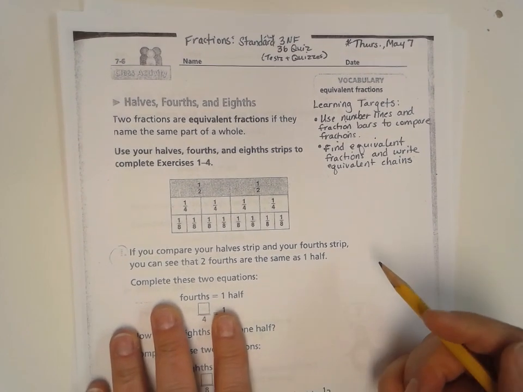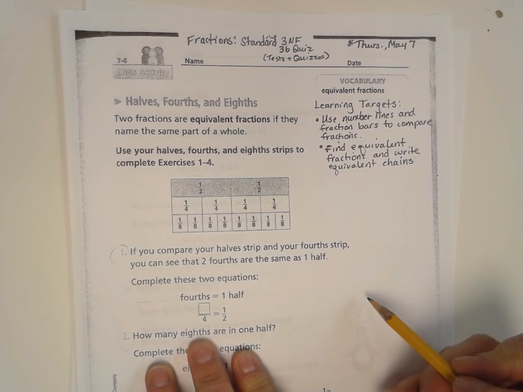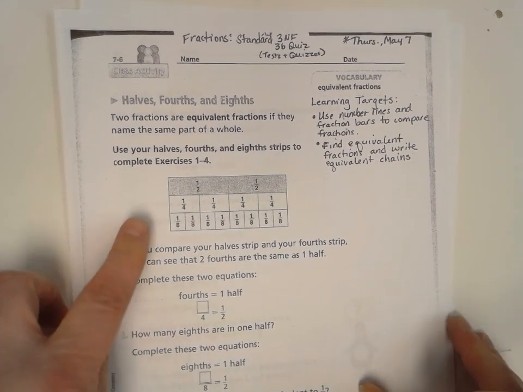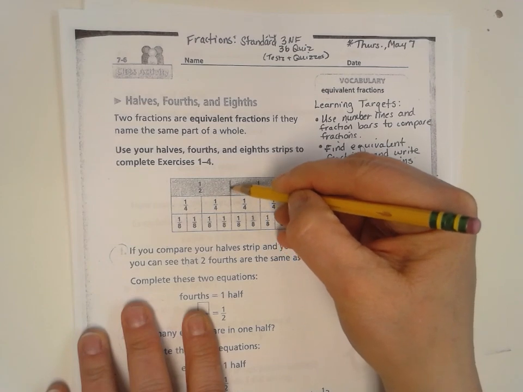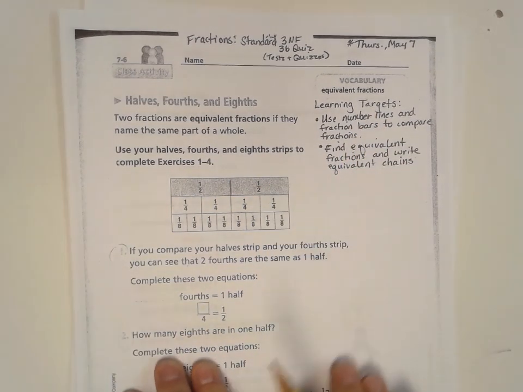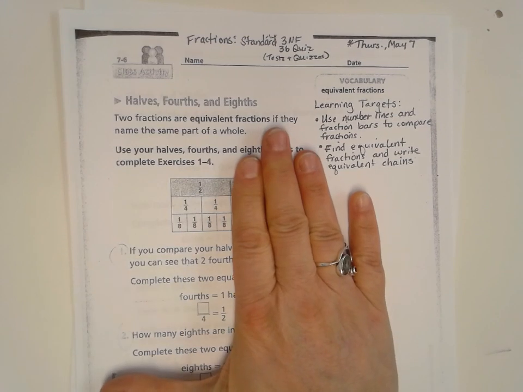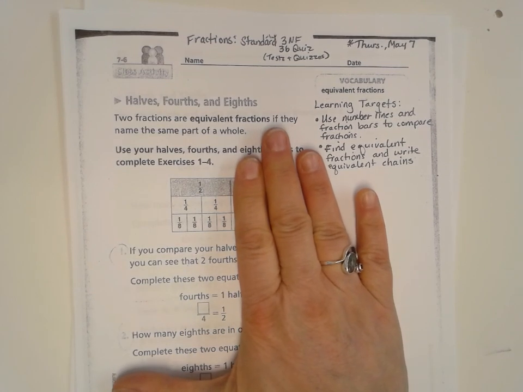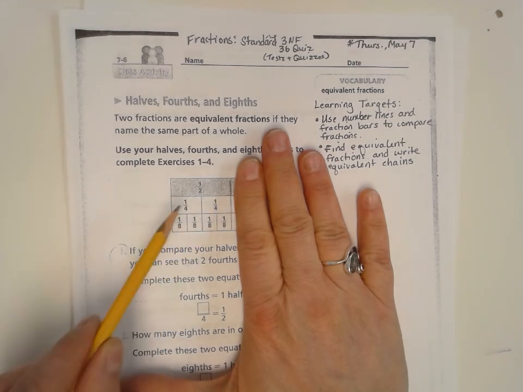It says, if you compare your half strip and your fourth strip, you can see that 2/4 are the same as 1/2. So here's our half, and our line's right there. It will be a little bit hard to see, so we're going to cover up that right there. And it says, how many fourths equal 1/2? So we have 1/4 and another fourth. So 1/4 plus 1/4 is 2/4.